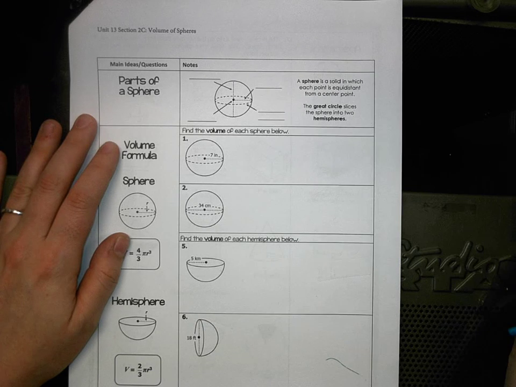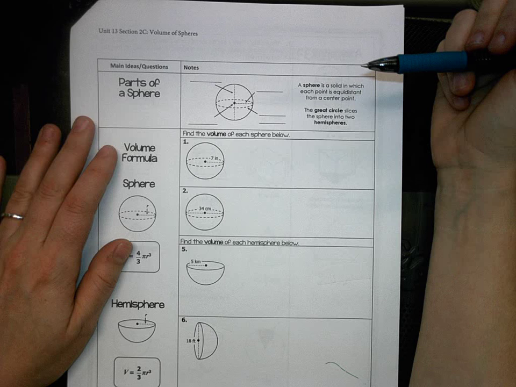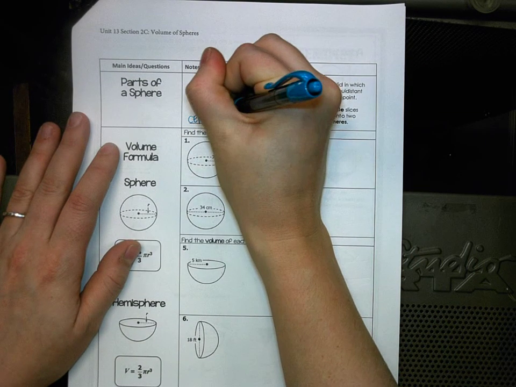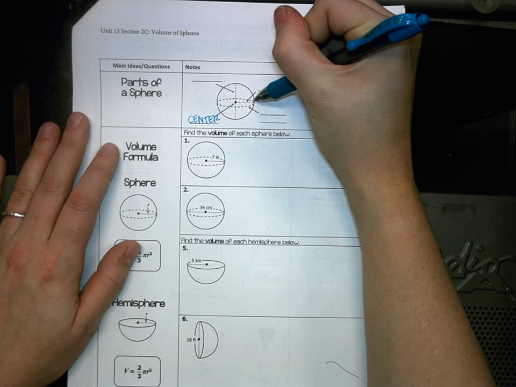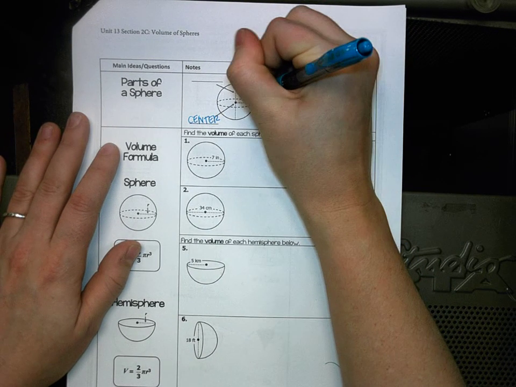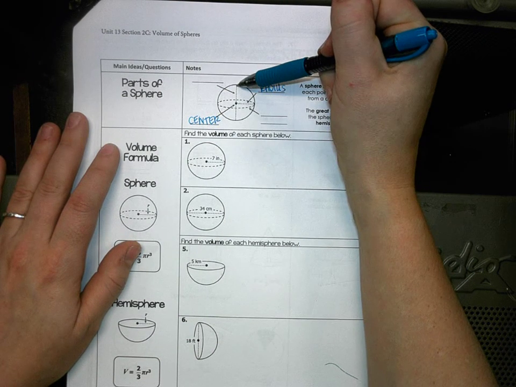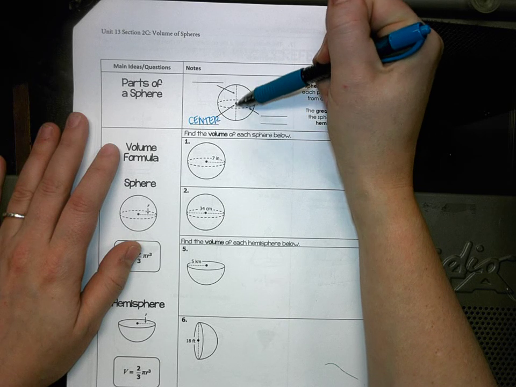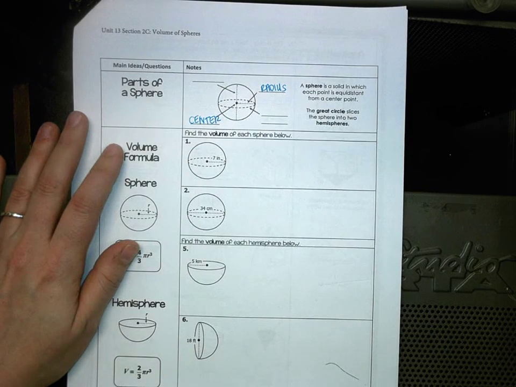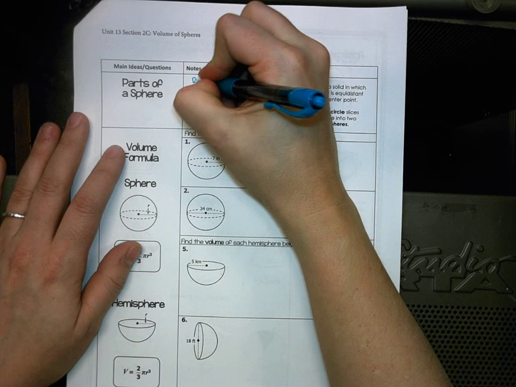We need to know a little bit of information, so we're going to talk about these different pieces. First of all, this point in the middle is called the center. This piece right here is called the radius because it starts at the center of the circle and ends on the outside. Up here we have a segment that goes all the way through the sphere, just like a segment that goes all the way through the circle. That is our diameter.